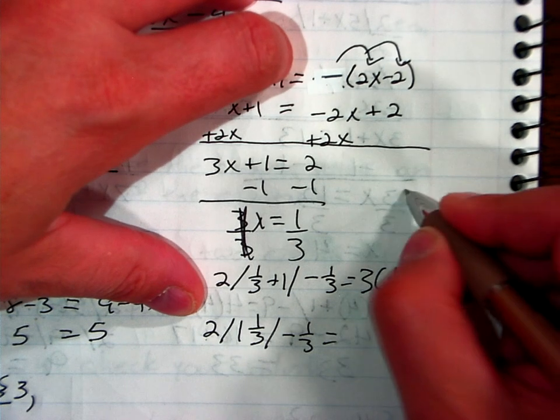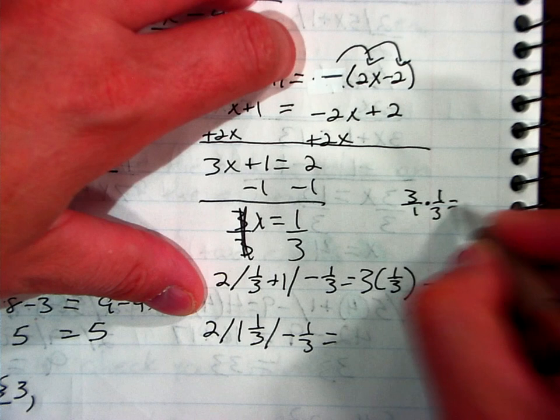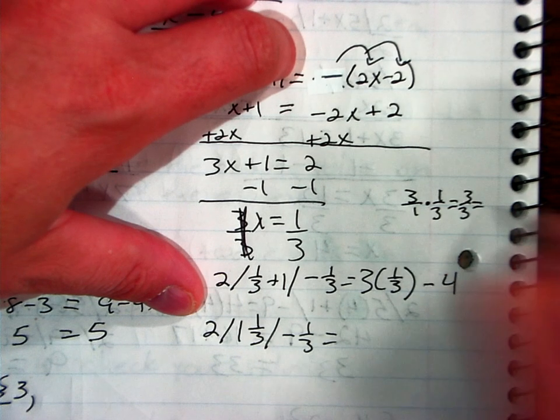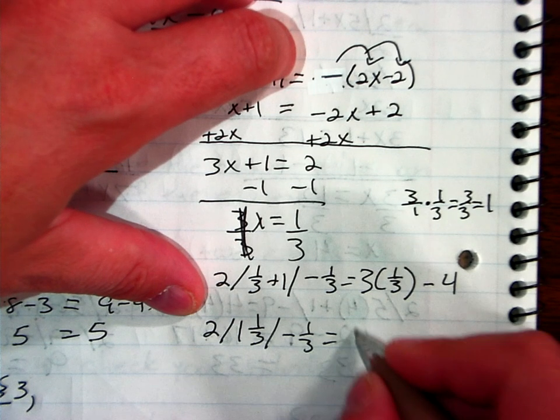We have to do 3 times 1/3. 3 times 1/3 is 3 over 3. 3 over 3 is 1. Equals 1 minus 4.